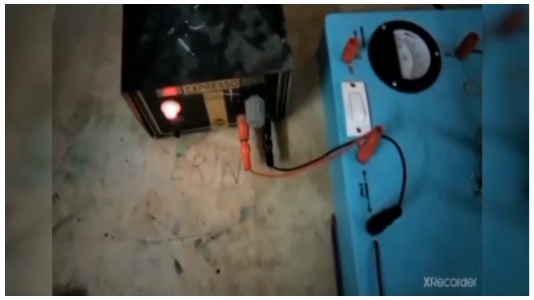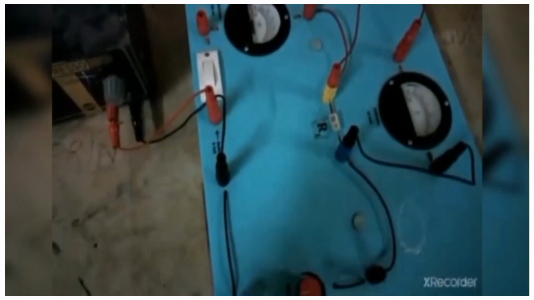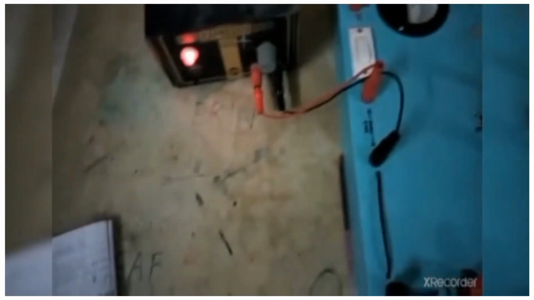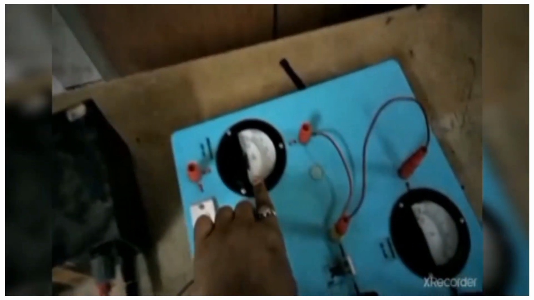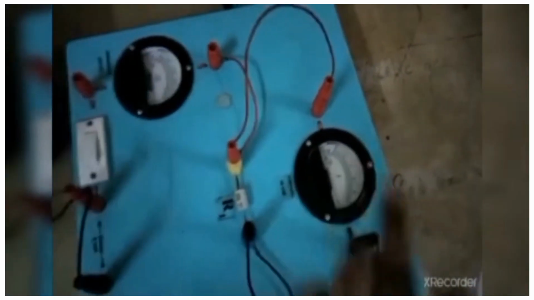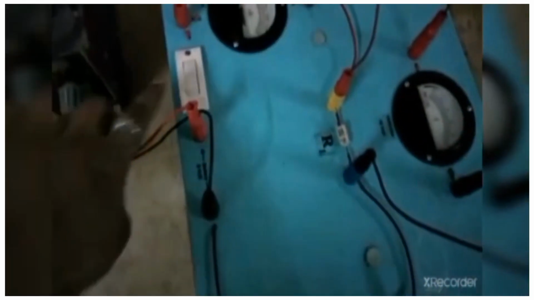First we have to form a circuit which contains a plug key, ammeter, voltmeter, and resistance with the battery. Here this is the ammeter, which will show you the current. Here the voltmeter will show you the potential difference. Then this is the plug key and this is the battery. Batteries I am going to keep off.